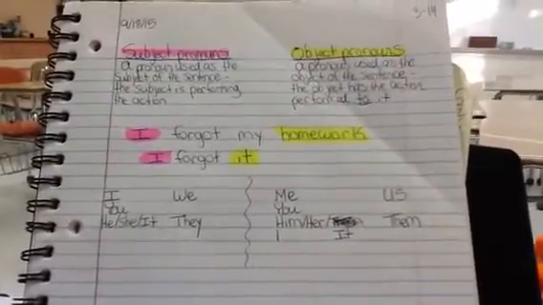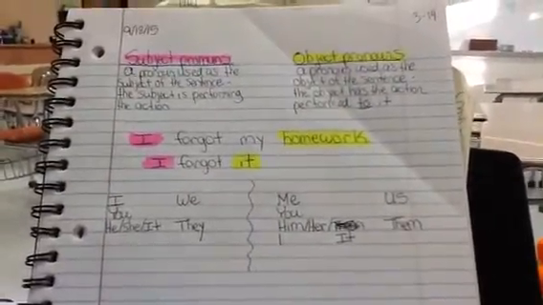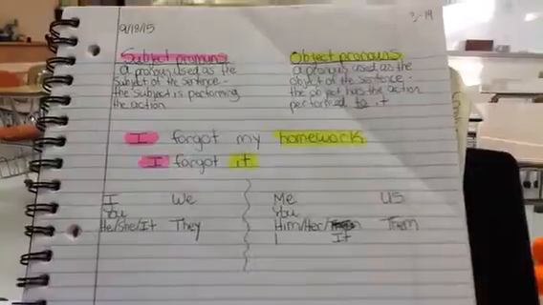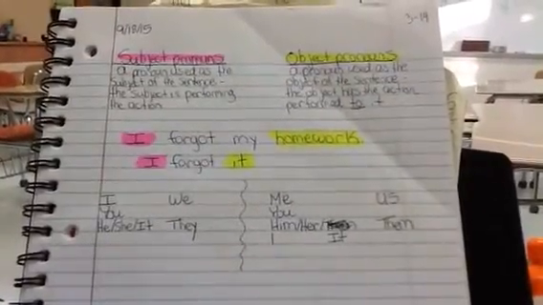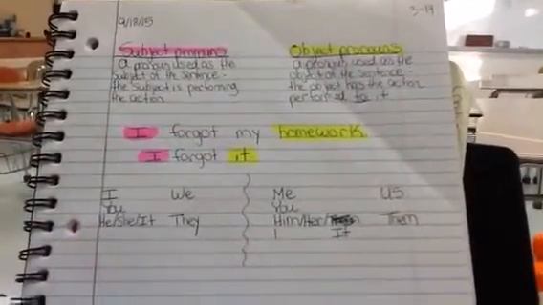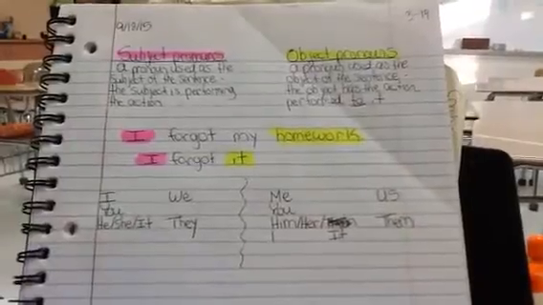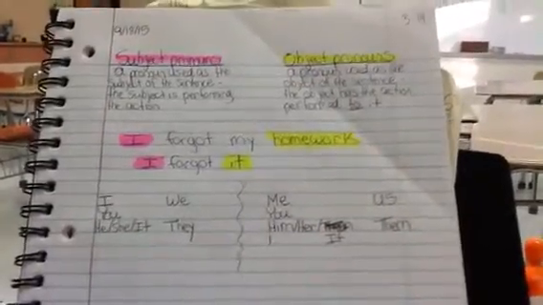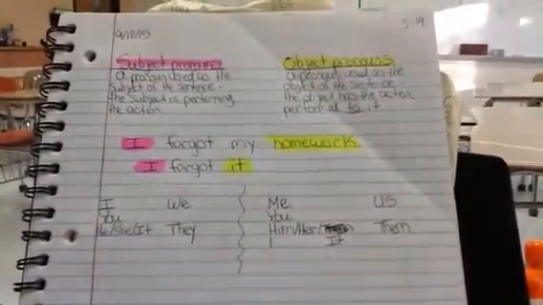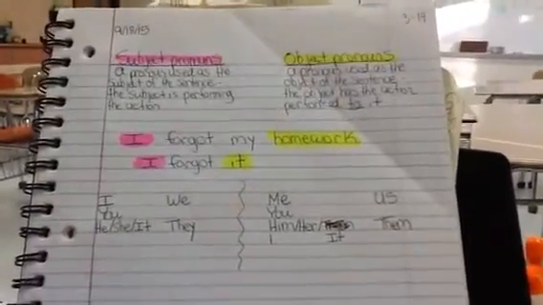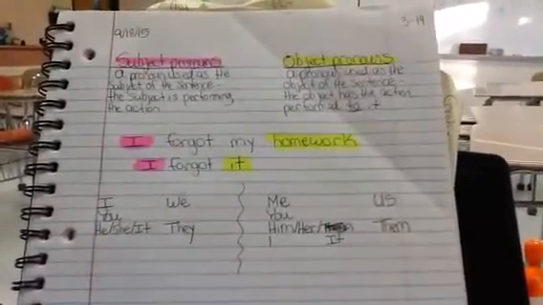So for example, I forgot my homework. I is the subject. Homework is the object. It's what the action, forgetting, is happening to. So if I said myself, I would be the subject pronoun for who I am, and it would be the object pronoun for homework.